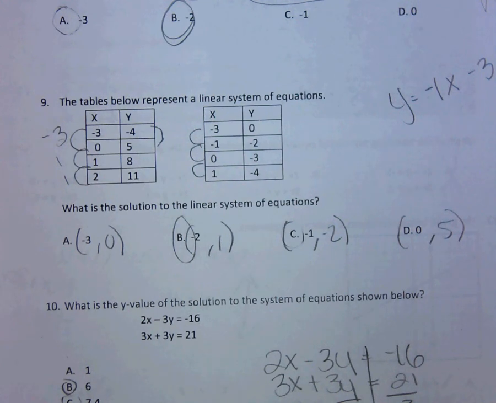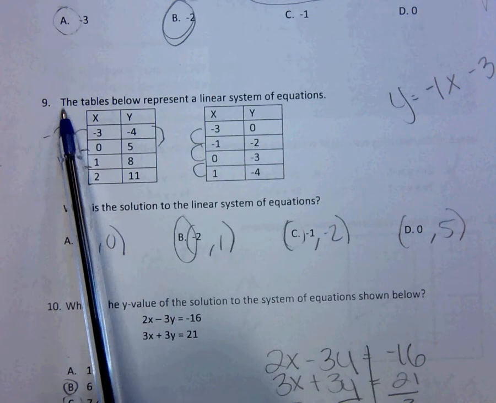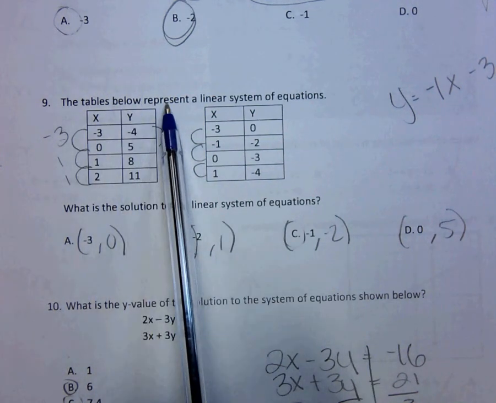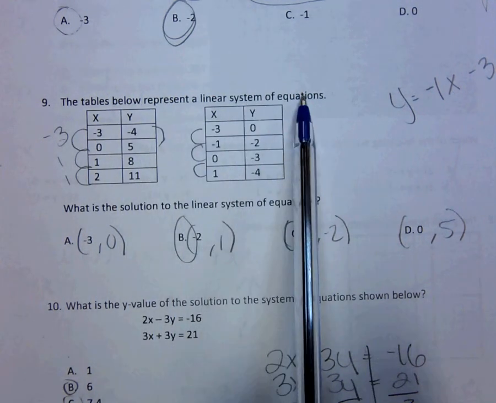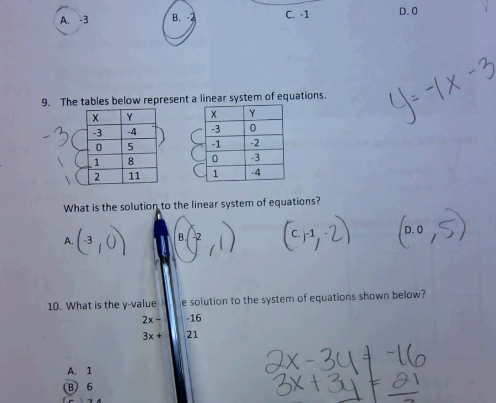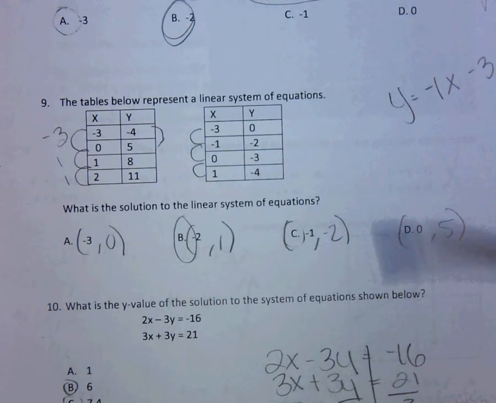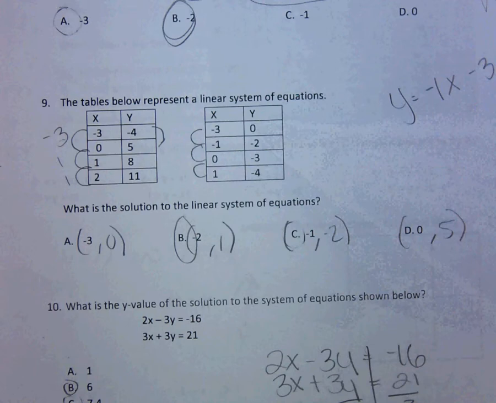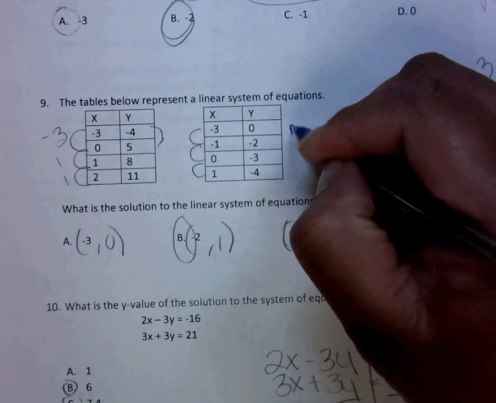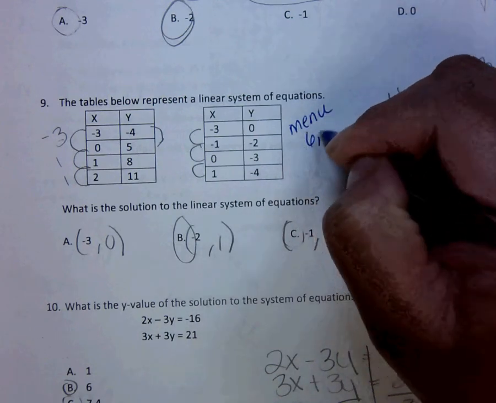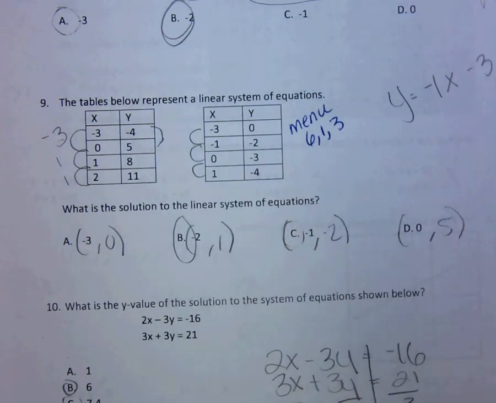I can use this. On number 9, the table below represents a linear system of equations. What is the solution? We don't see the solution. Nothing matches. So don't say it's not there. Oh, it is. There's more work you have to do to solve this problem. And we did some shortcuts. We did menu 613. I'm going to write on her paper. She's going to know that I used her paper on the video.